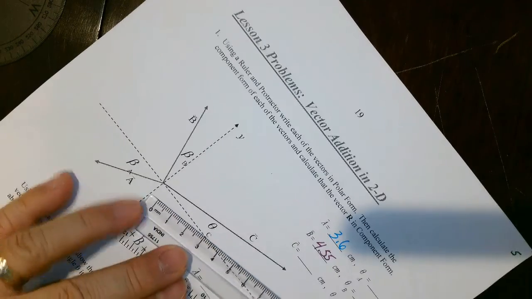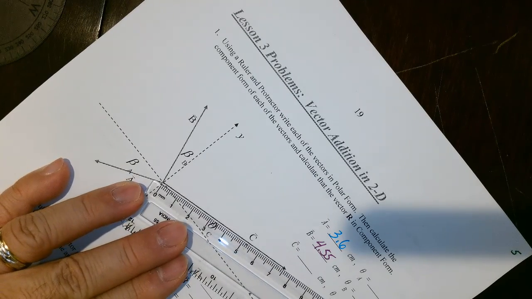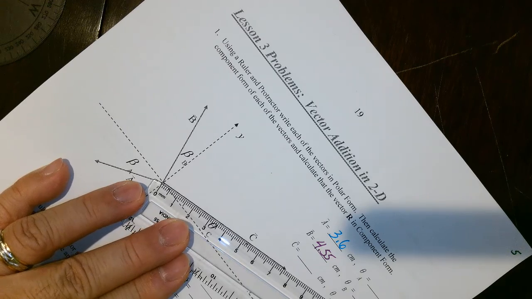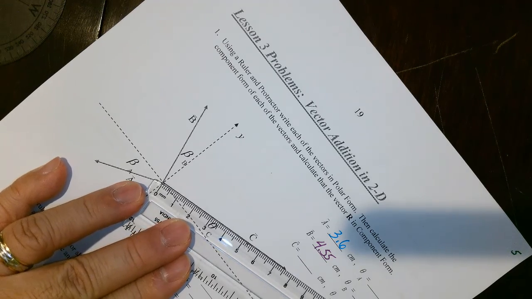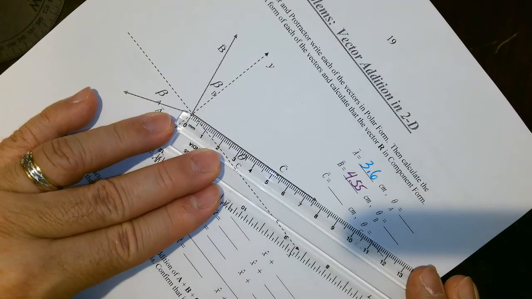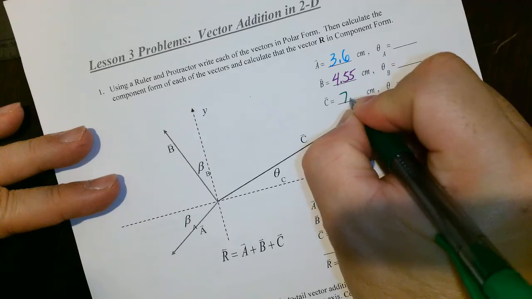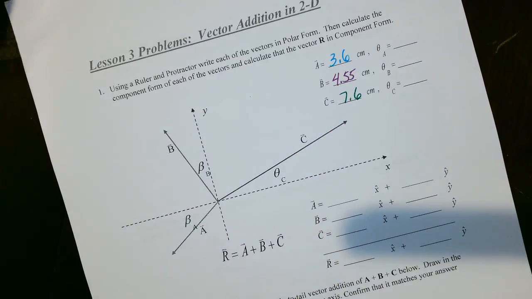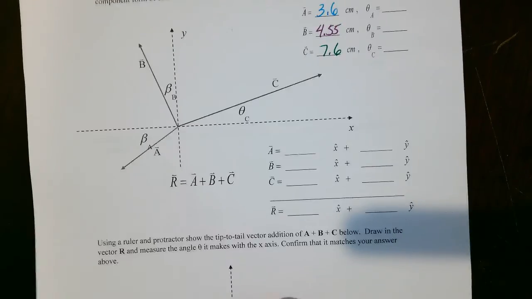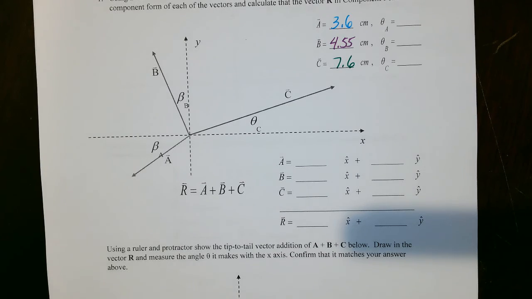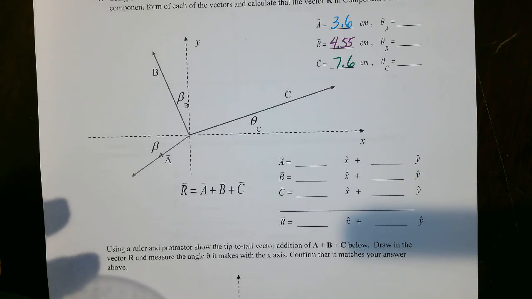And then for my C vector, it looks like I got 7.6 centimeters on the dot. Now again, you might have slightly different measurements. All right, now let's measure the angles.